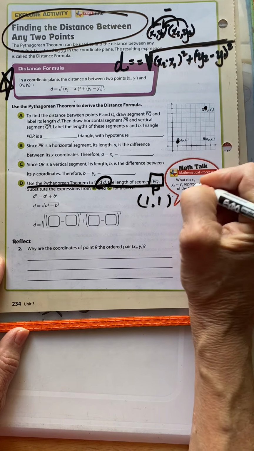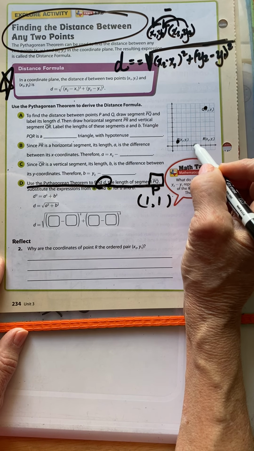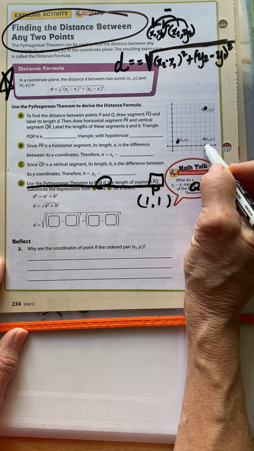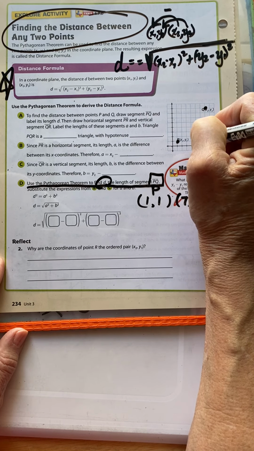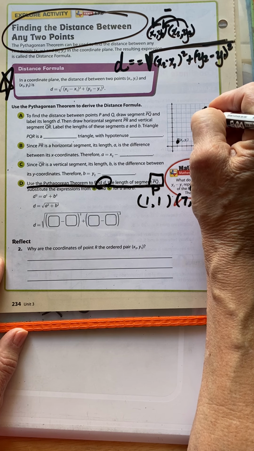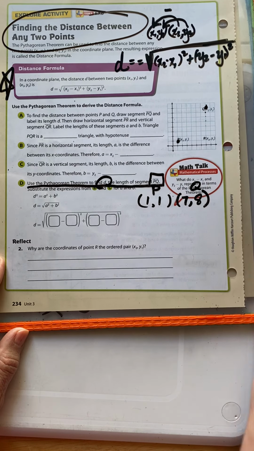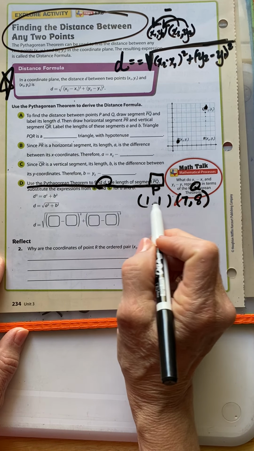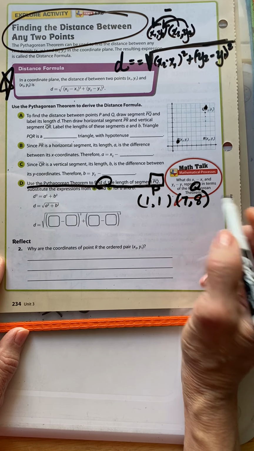And Q, let's go count. 1, 2, 3, 4, 5, 6, 7. Over 7 and up 1, 2, 3, 4, 5, 6, 7, 8. 8. All right. So we can see this is x1, y1, x2, y2.